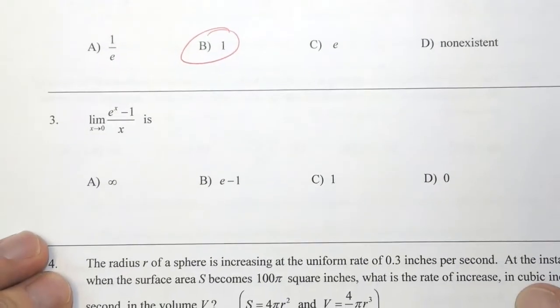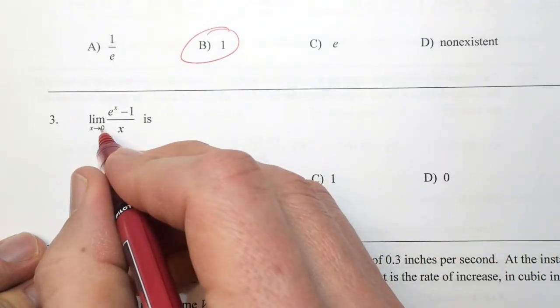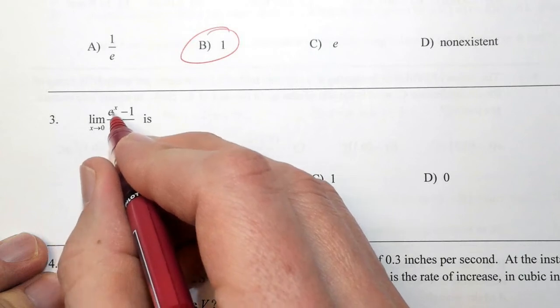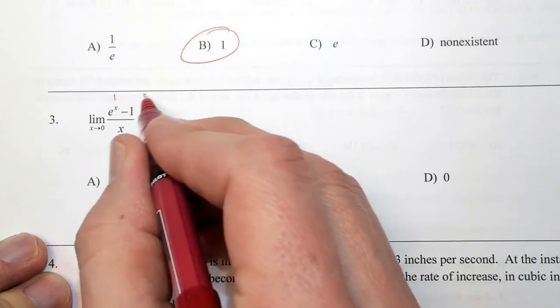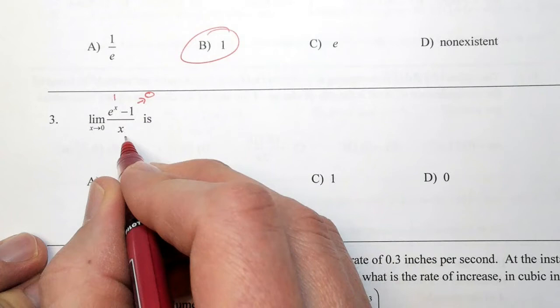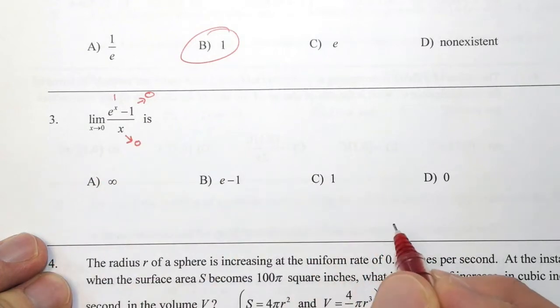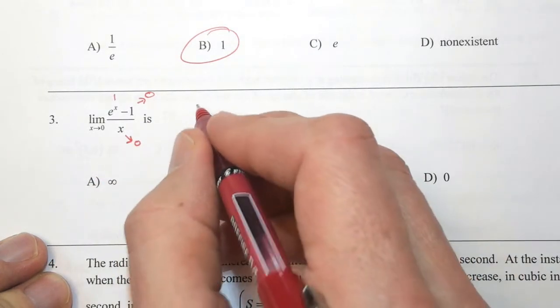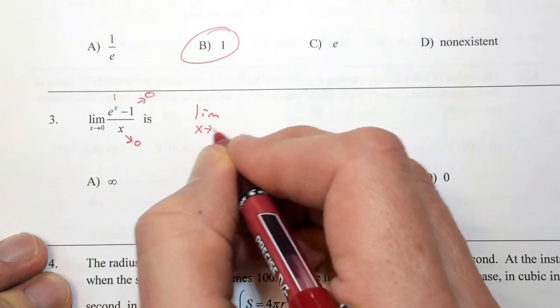With problem number 3, we're going to plug 0 in for x. So we have e to the 0, which is 1. 1 minus 1 gives us a 0. Obviously, we have 0 in the denominator. Once again, L'Hopital's is in effect. So we now have the limit as x approaches 0.